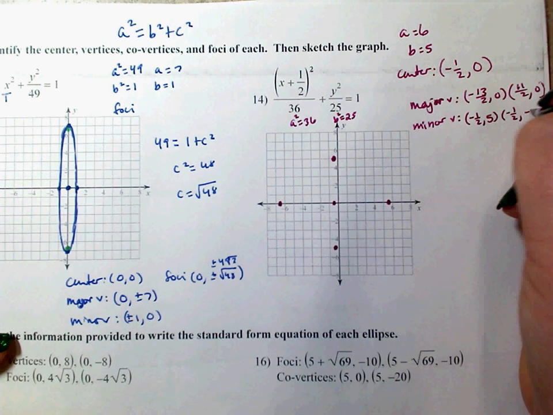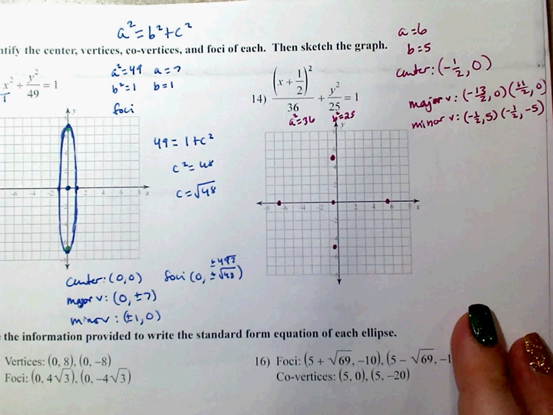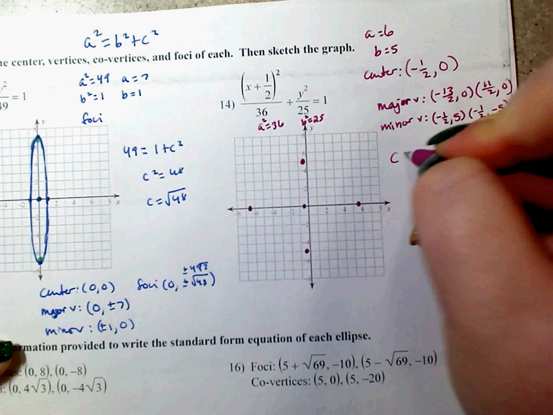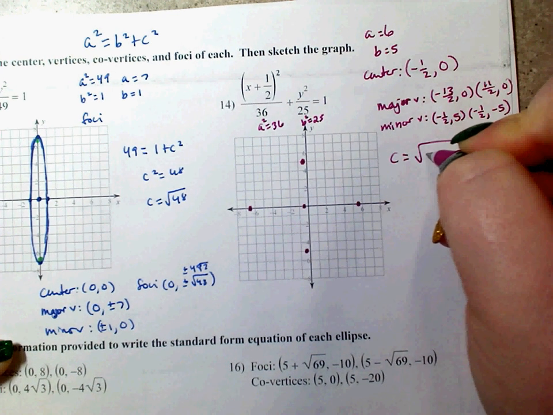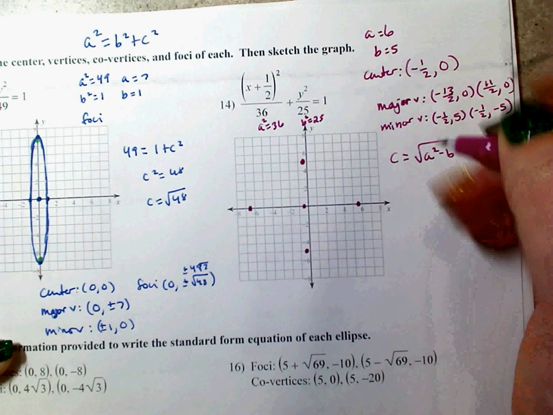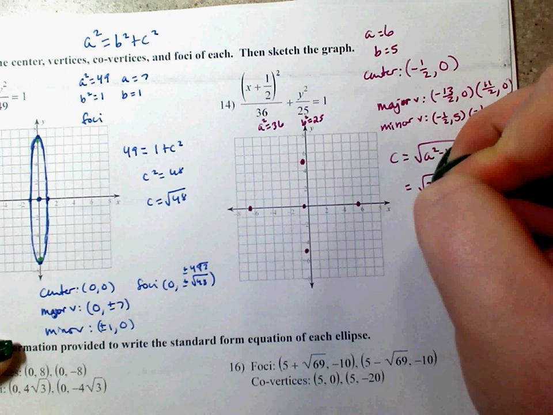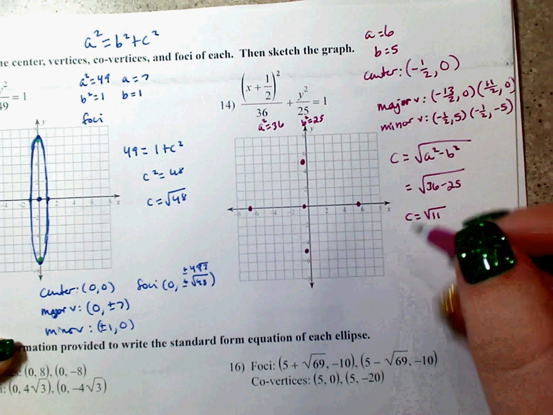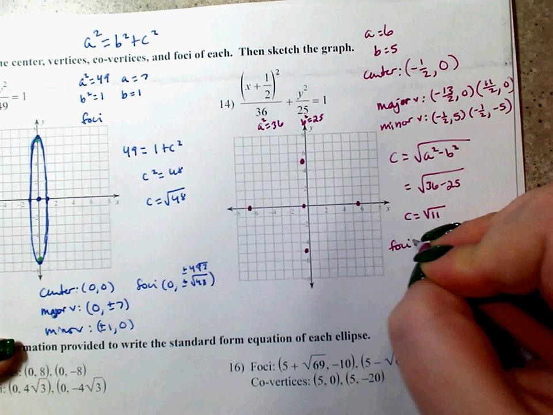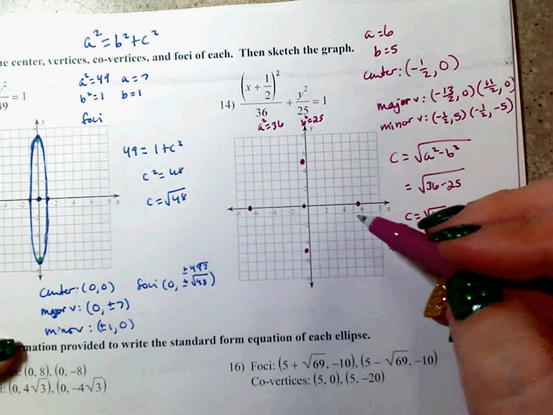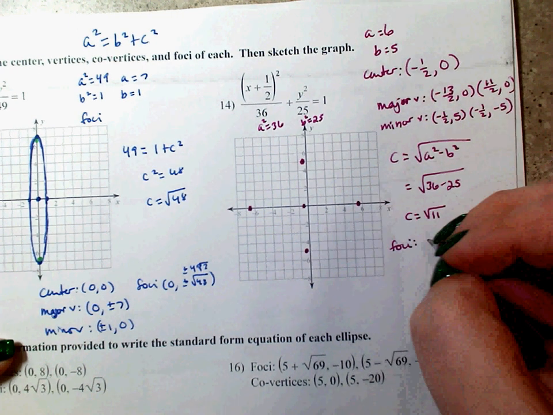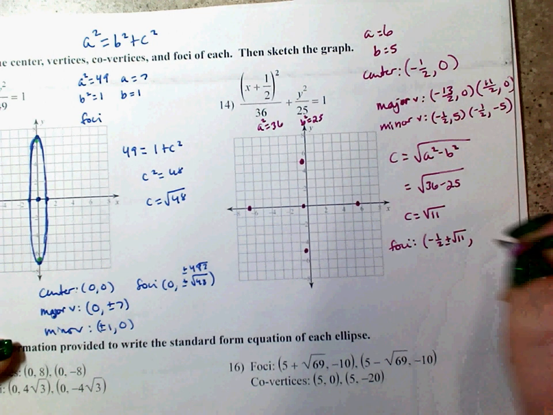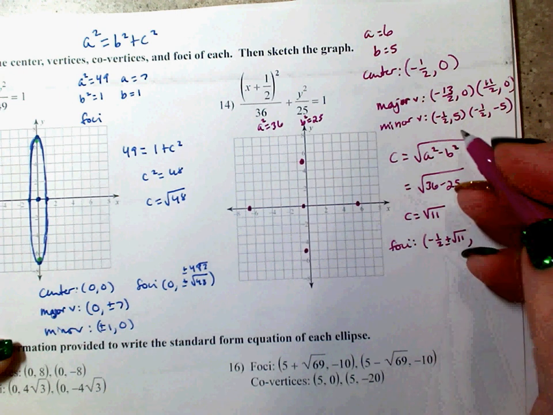And for my foci, I know that c is the square root of, sorry, a squared minus b squared. So c is the square root of 36 minus 25, which is the square root of 11. So for my foci, I go left and right the square root of 11, because that's my major axis. Because I don't know what the decimal is, I could just say -1/2 plus and minus the square root of 11. So take your center, -1/2, and go left and right the square root of 11, and don't change anything on the y, right?